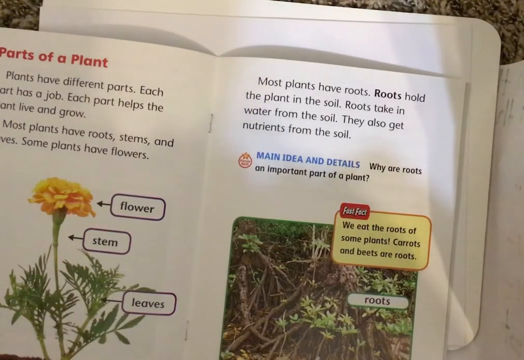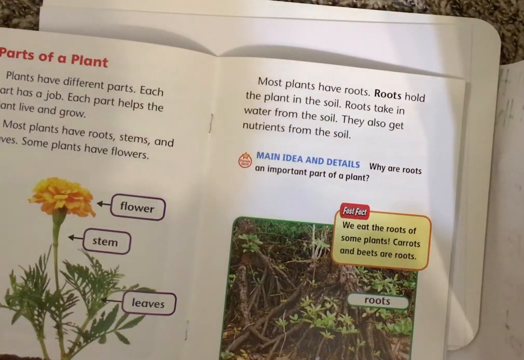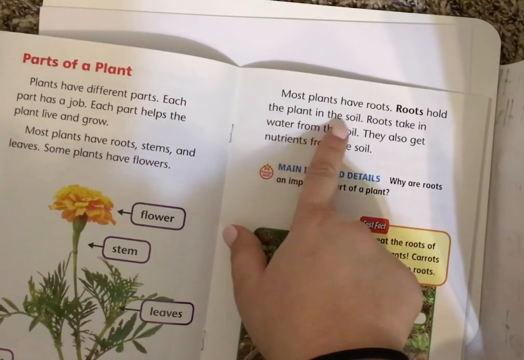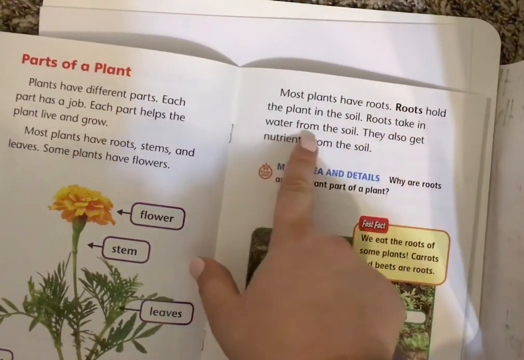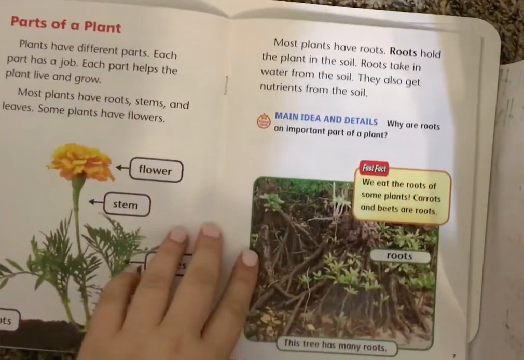Roots hold the plant in the soil. Roots take in the water from the soil. They also get nutrients from the soil. Main idea and details. Why are roots an important part of the plant? Well, if we look back, it tells us roots hold the plant in the soil. They take the water in from the soil and they get the nutrients. And we knew, based on what we read in the beginning of the book, that plants need nutrients.